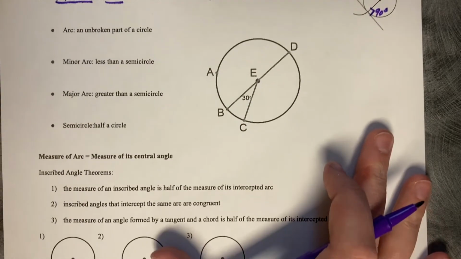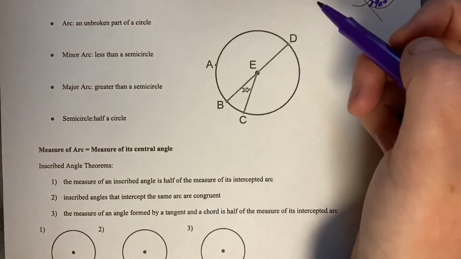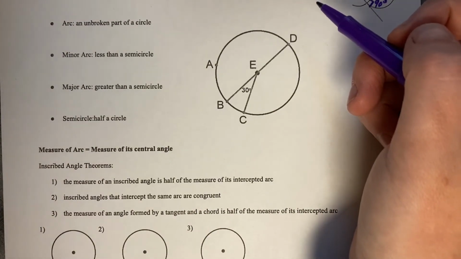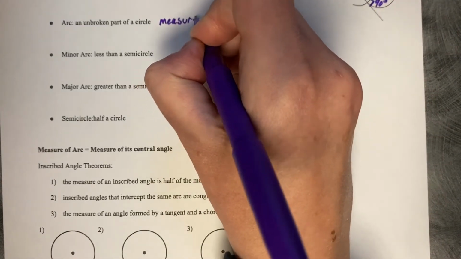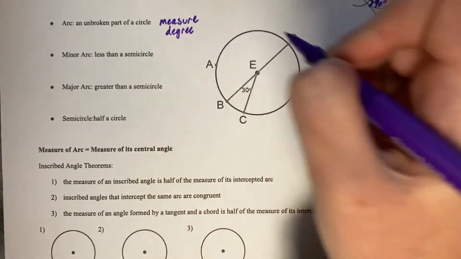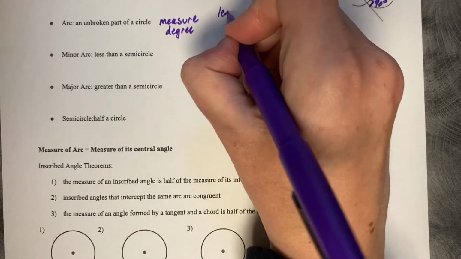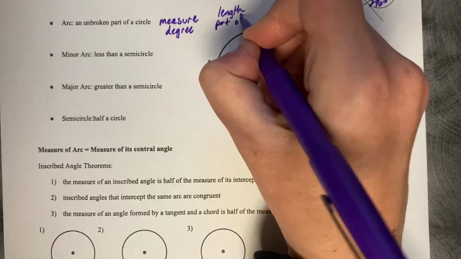Few more vocabulary words. An arc is an unbroken part of a circle. So an arc can have two different things. An arc can have a measure, which is going to be a degree. And an arc can also have a length, which is the part of a circumference.